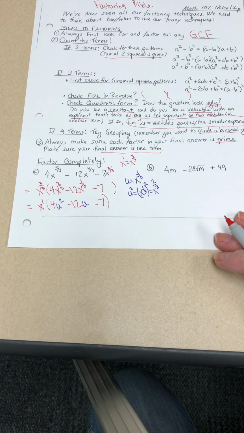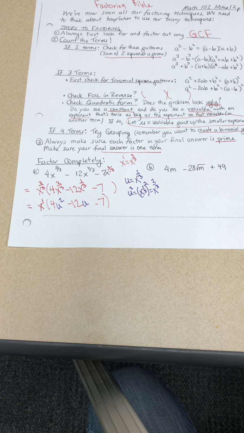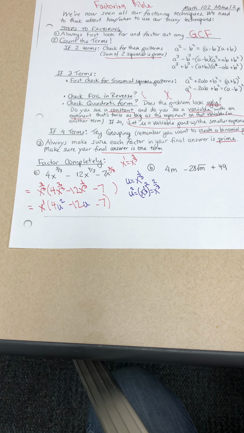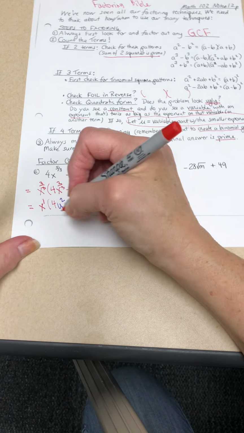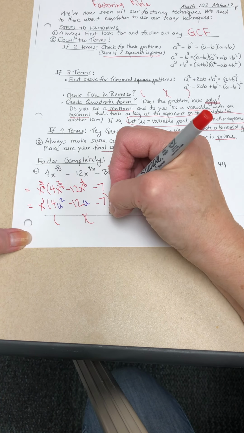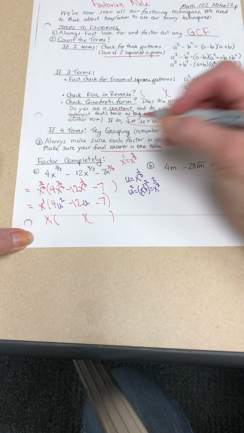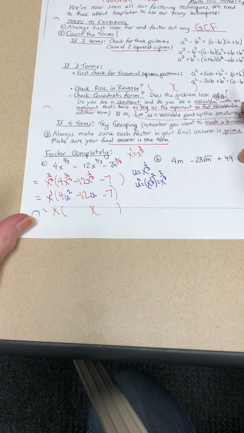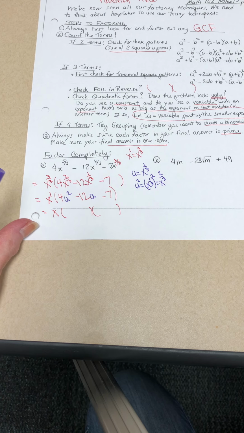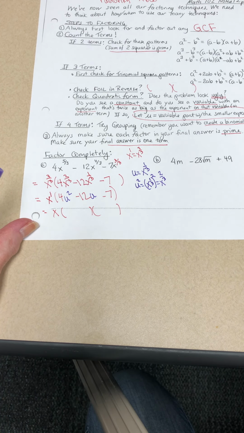That looks like a typical reversing FOIL problem. No pattern because 7 is not a perfect square. I'm going to open the 2 blank parentheses. I'm going to carry down my GCF. It really, really helps to frame your thinking, to write down what you know for certain.